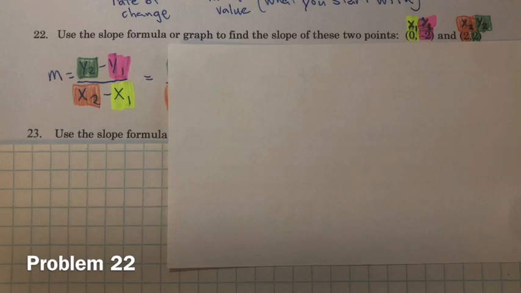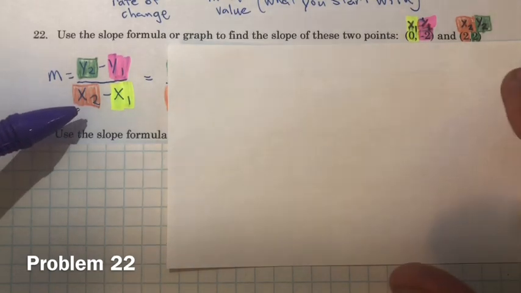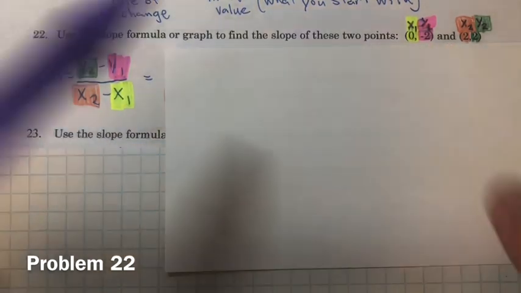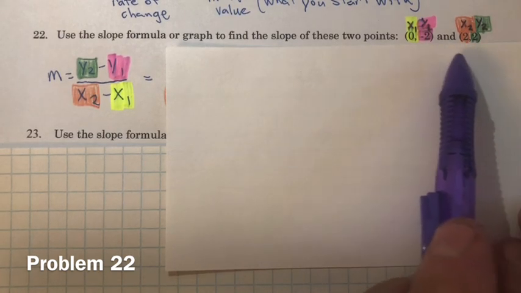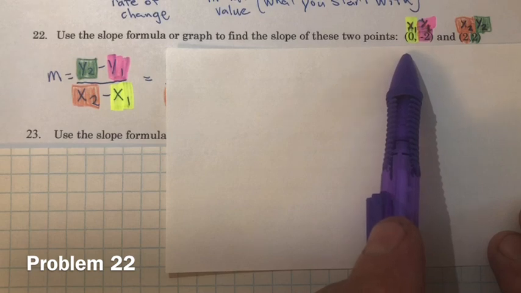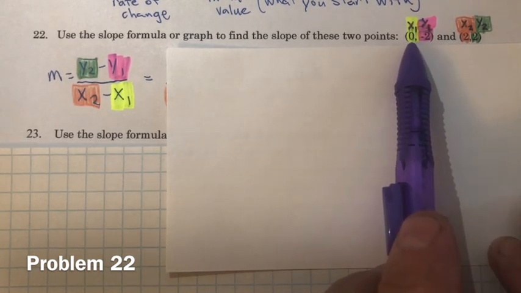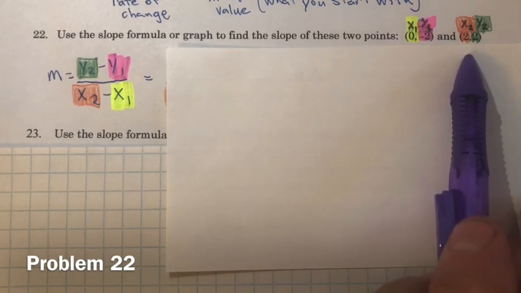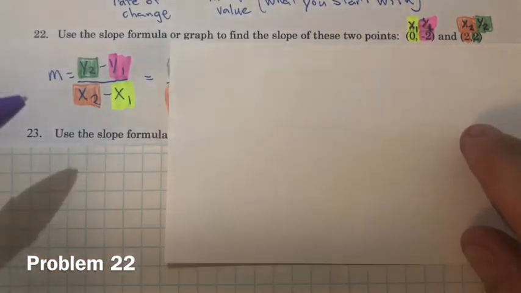Problem 22, use the slope formula or graph to find the slope of these 2 points. Well, using the slope formula, delta y over delta x, difference of the y's divided by the difference of the x's, I labeled this ordered pair x1 and y1 and this x2 and y2. Now it doesn't matter which one you identify as x1, y1 and x2, y2. I could have called this x2, y2 and this x1, y1. But since this was the first ordered pair, I called it x1 and y1.